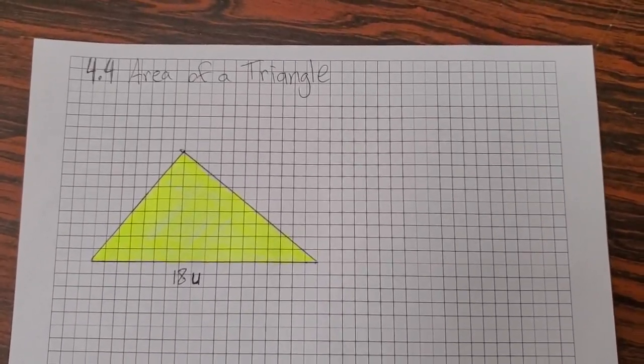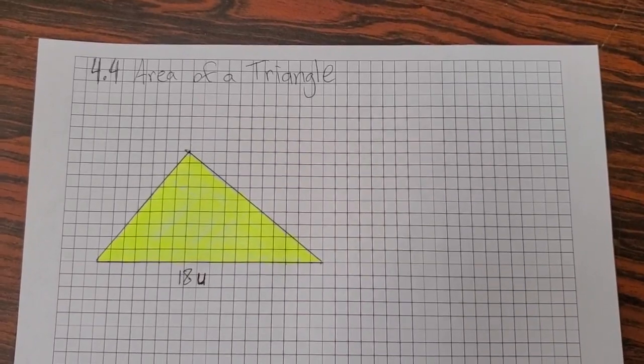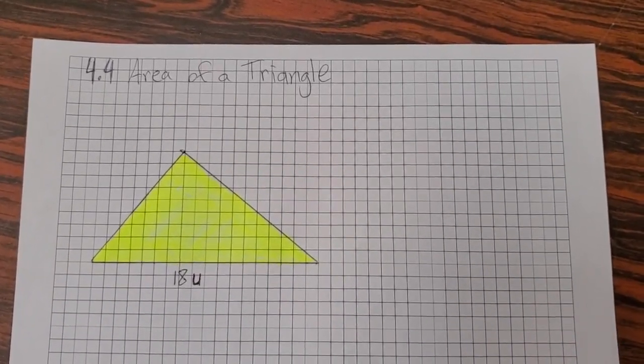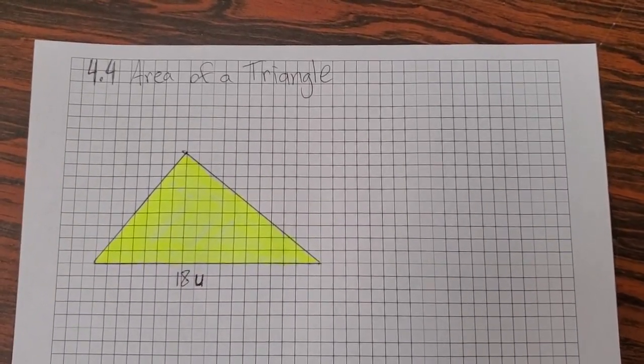All right, here we go. It's 4.4, area of a triangle. So we're going to talk about how to calculate the area of a triangle.